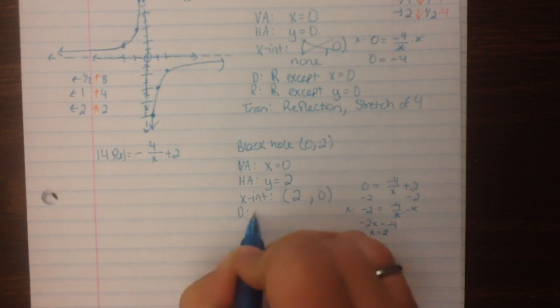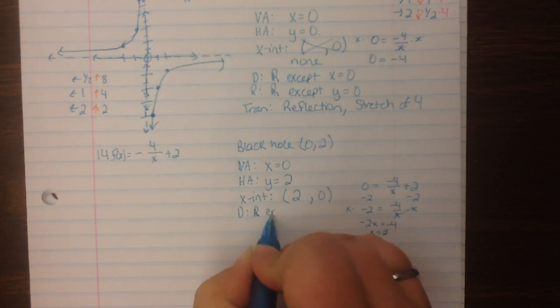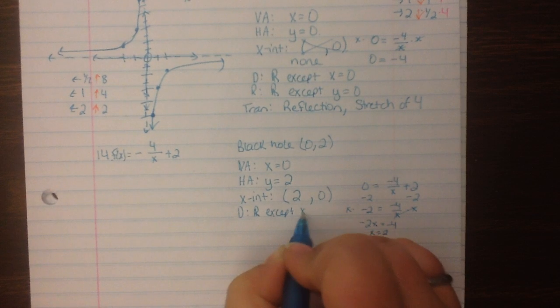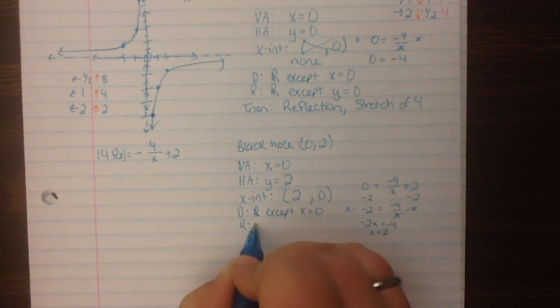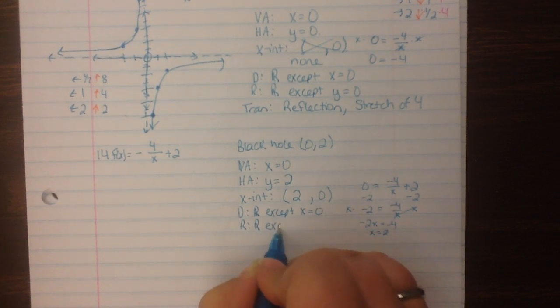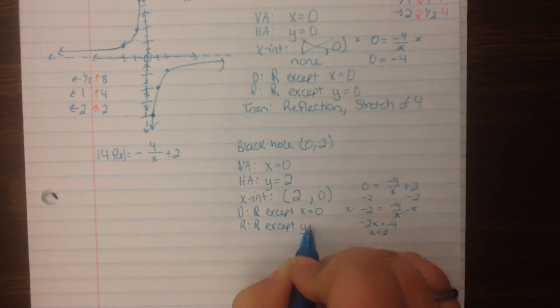Domain still stays the same. All real numbers except your asymptote. Range, all real numbers except the other asymptote.